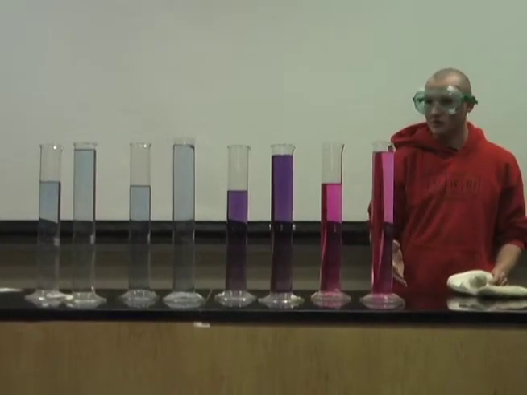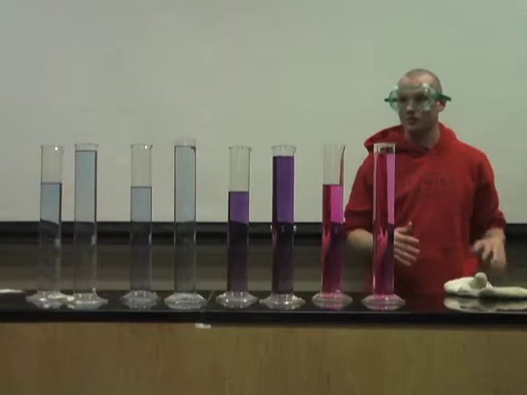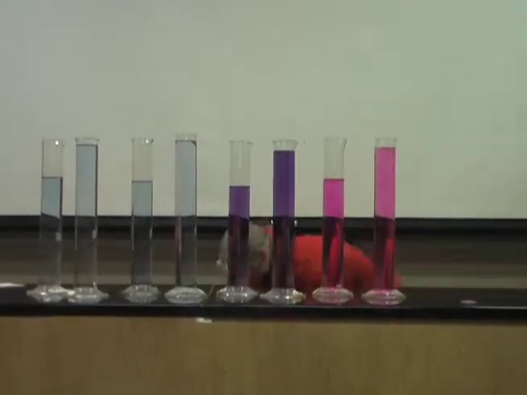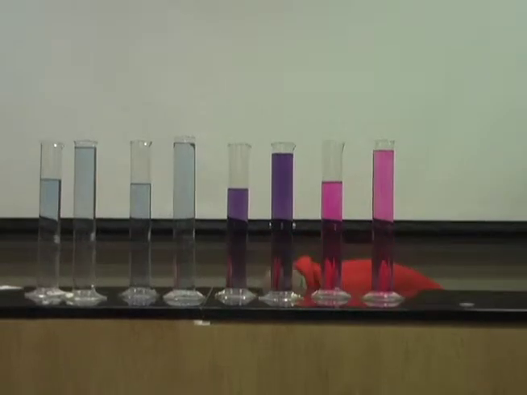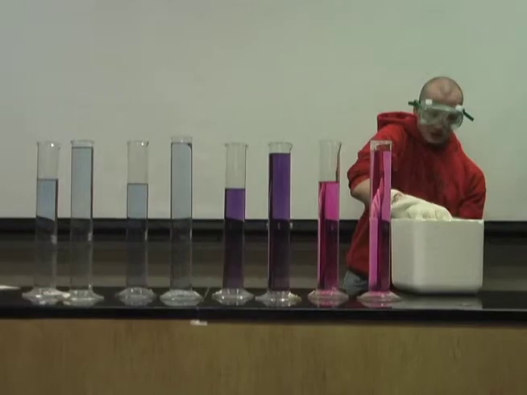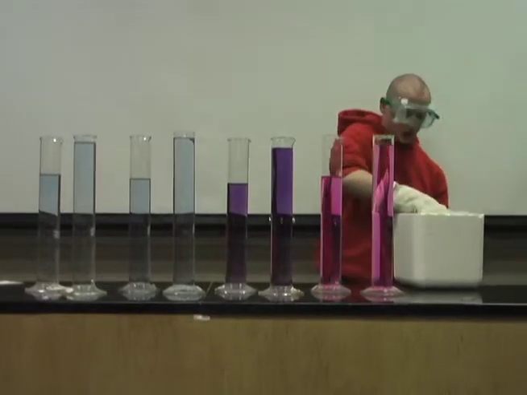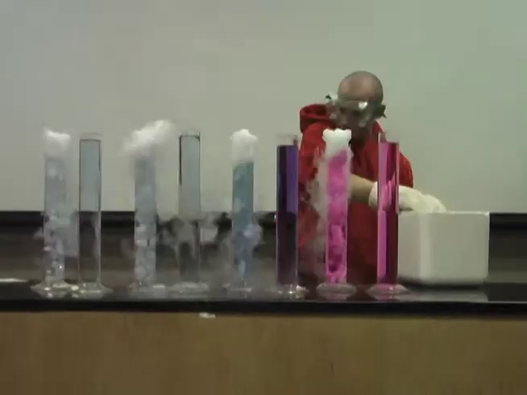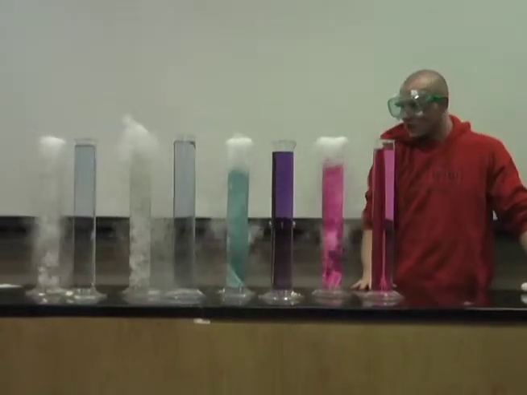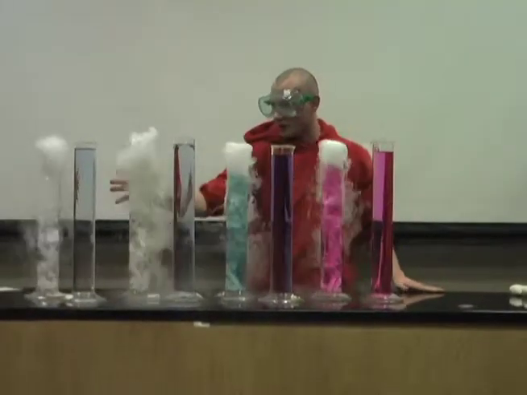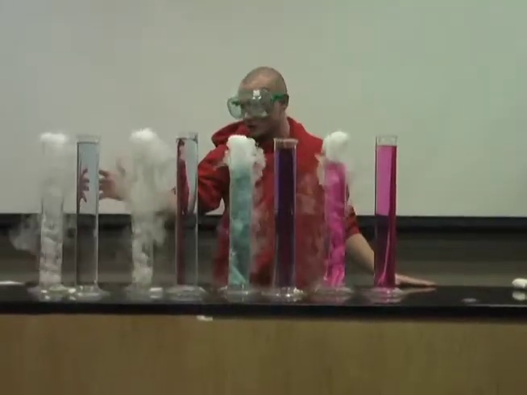Some indicators have a narrow range that they change over, and some have a much larger range that they change over. So what we'd like to do is add some dry ice, which is acidic, and we'll see how that changes the pH. And we can see here that these have already changed, showing that they have already passed their point where they go through a color change.